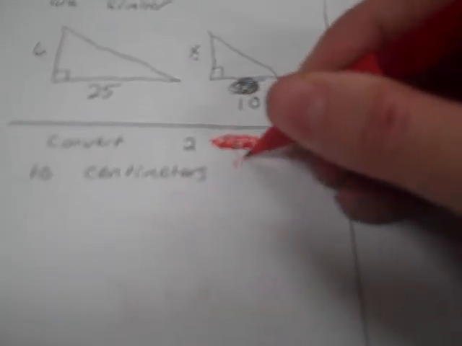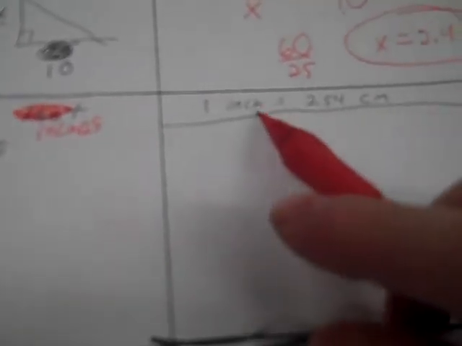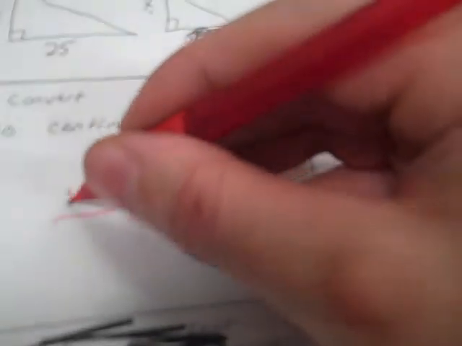Okay, convert 2 feet to centimeters, and that needs to be 2 inches. Get that out of there, so let's put inches. Okay. And it says over here that 1 inch is 2.54 centimeters. So I use my ratios, okay? And I use the fact that 1 inch equals 2.54 centimeters, okay?